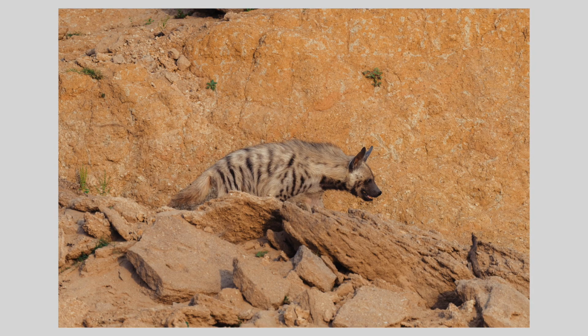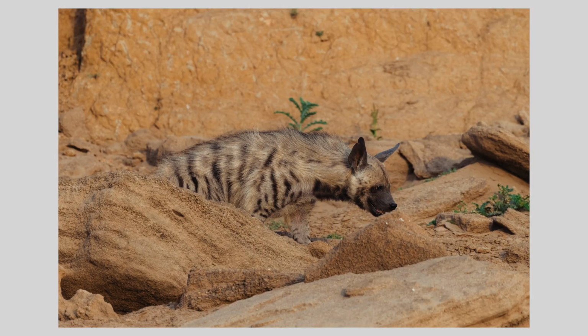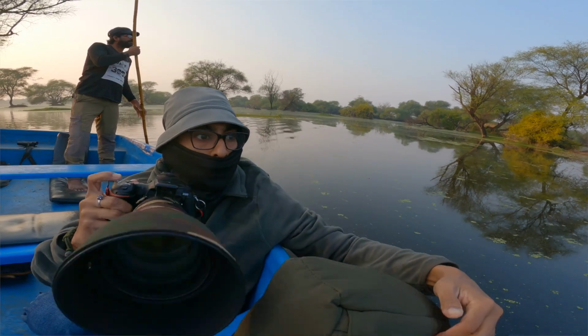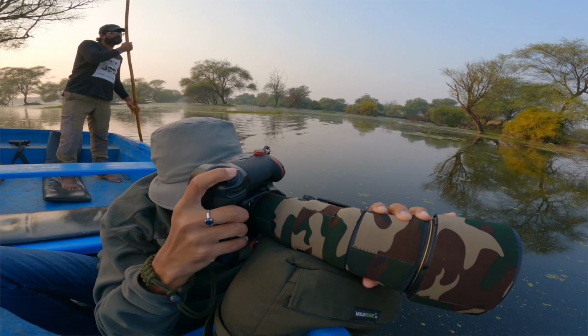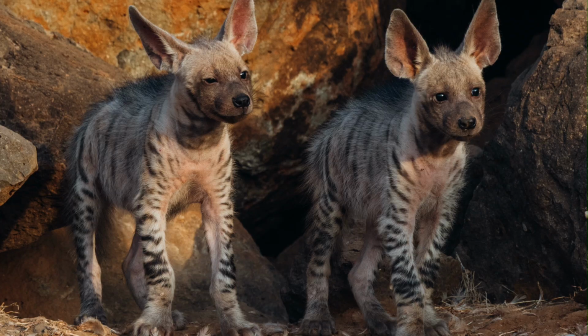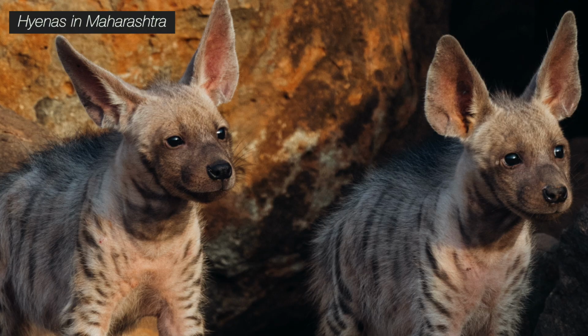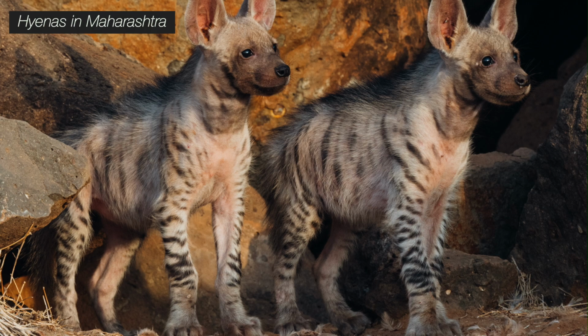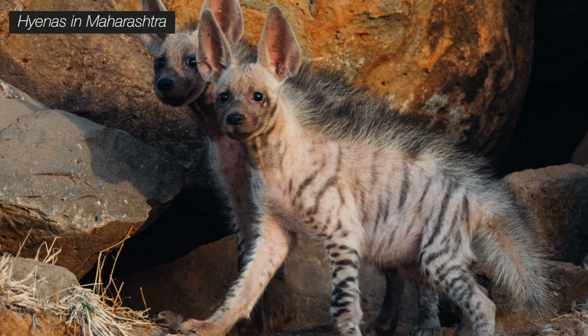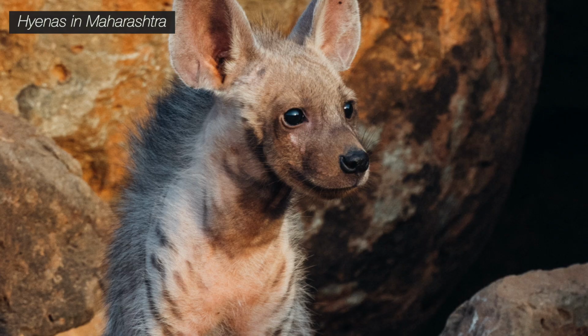I haven't cropped these pictures at all, so these are at the size that they came out of the camera. So you can see that the hyena was relatively close to us. Photographing hyenas can be both tricky and fascinating. These animals are often misunderstood, but if we observe them closely, their intelligence and unique behavior become apparent. Their distinctive gait and facial expressions make excellent close-up pictures, especially in the golden light of dawn and dusk.